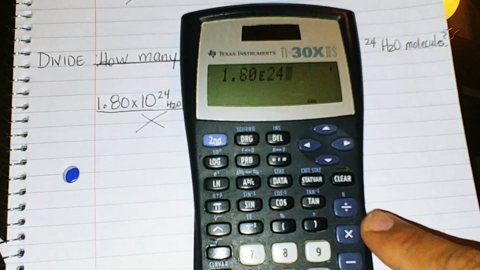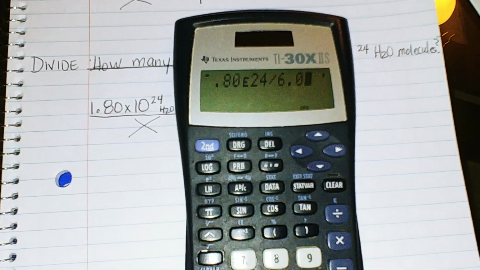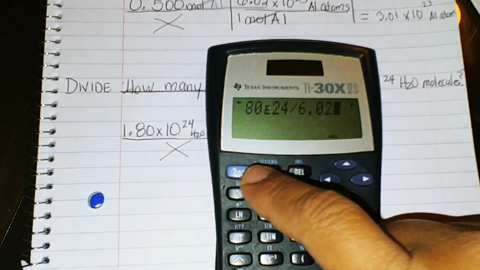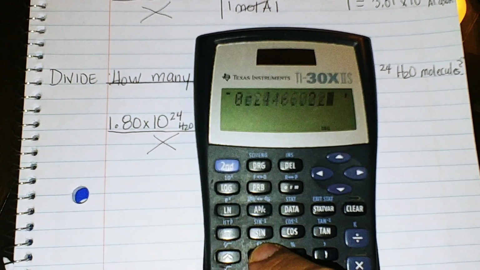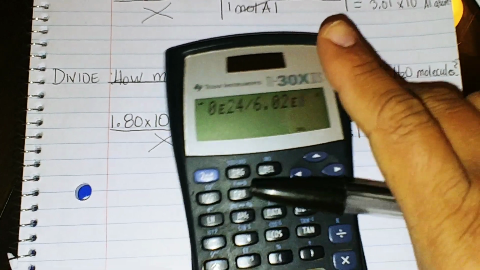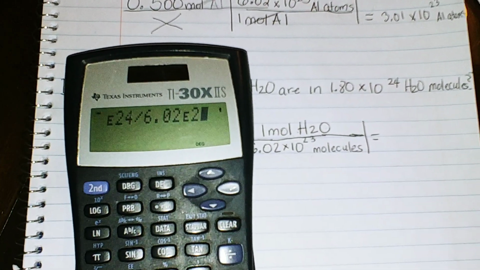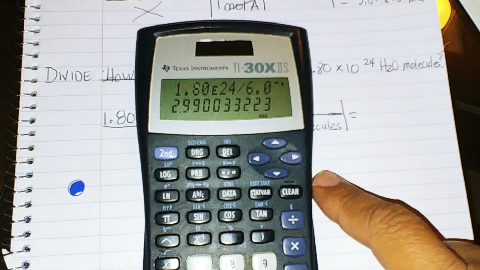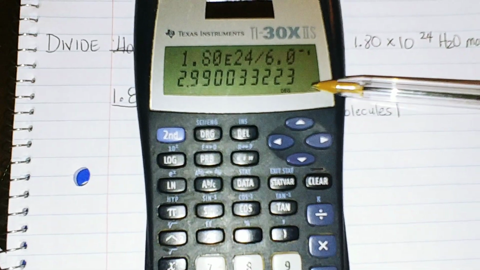And we want to divide that by Avogadro's number. So divide by 6.02, and then again, the second key, exponent, and the exponent is 23. Equal. And this time around, notice that you didn't have the times 10.